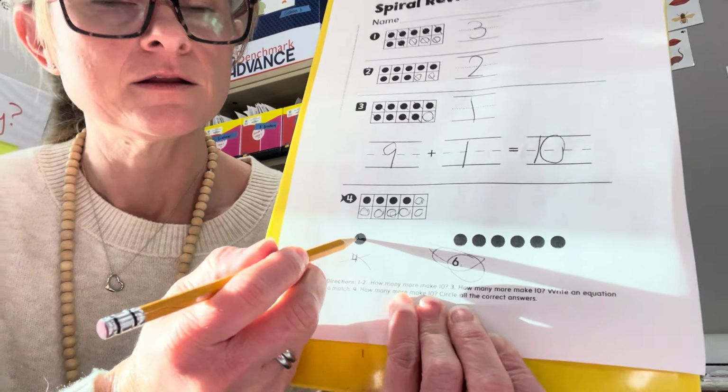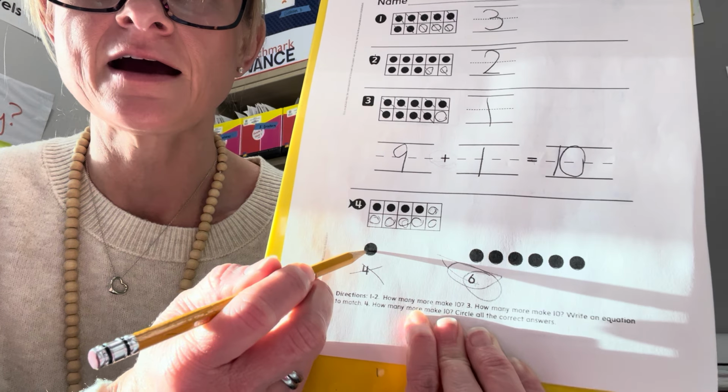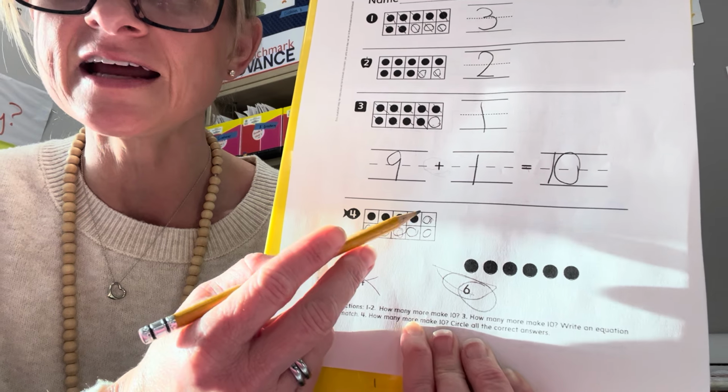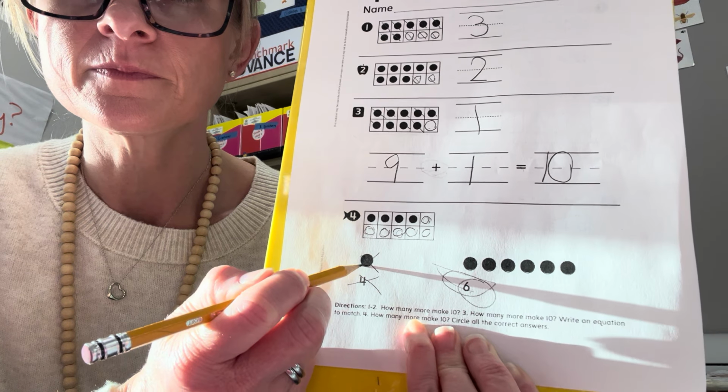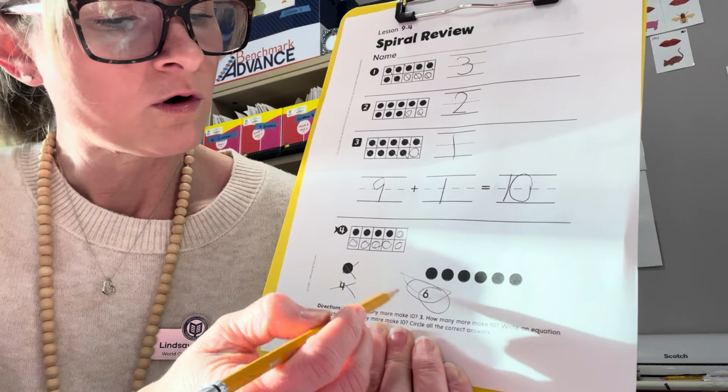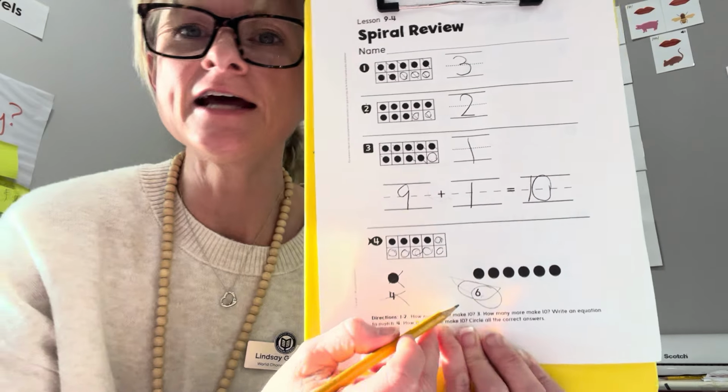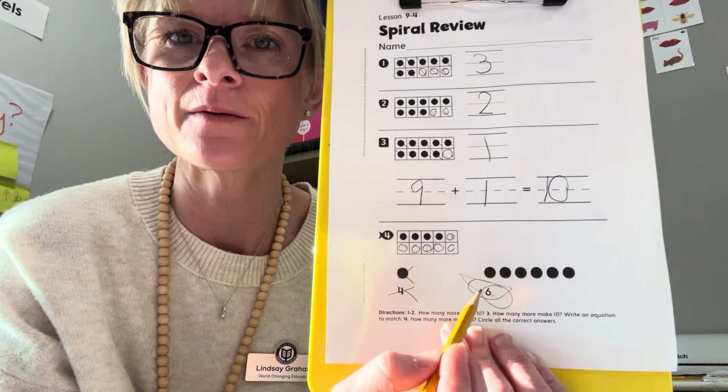Let's see. This one, how many counters is that? 1. Did I need 1 more? No. Nope. I did a horrible job of circling that number 6. It's all right. We get the point. Some of you guys bring me a paper that looks like that.